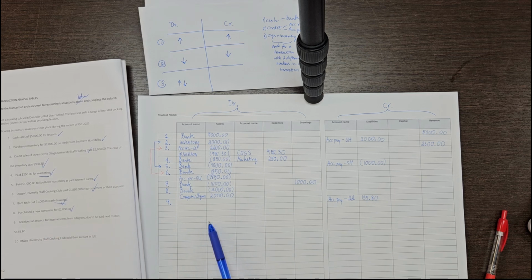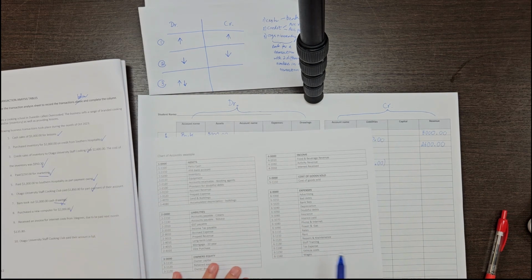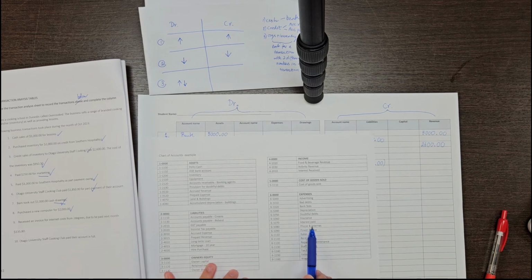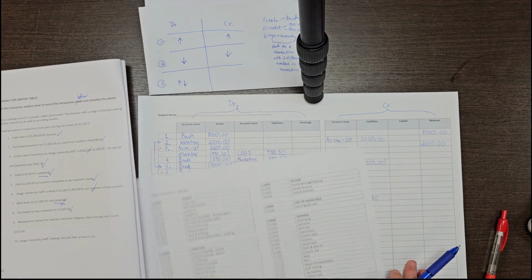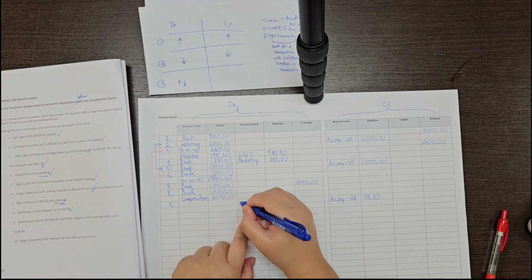Okay, will the drawings be affected? No, nothing to do with owner drawing the money out, right? So it's not correct. Okay, so what can it be? Internet. Look back here. Phone and internet is an expense. Okay, so for account name for the expense, we will name it internet.